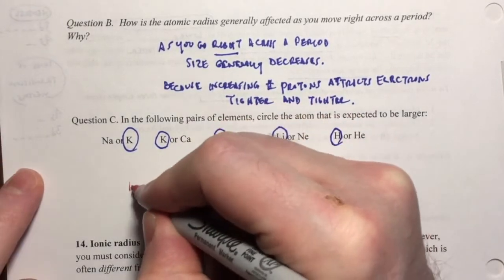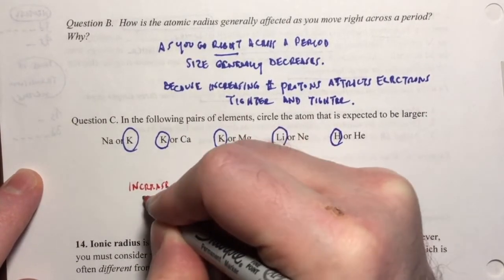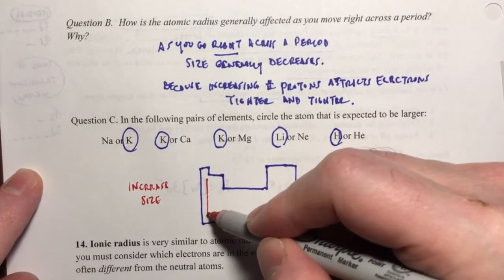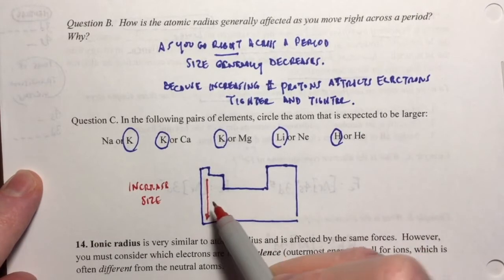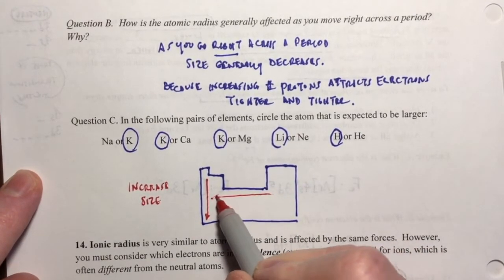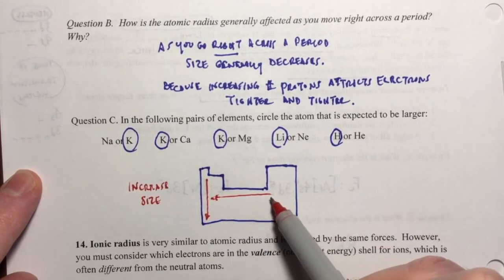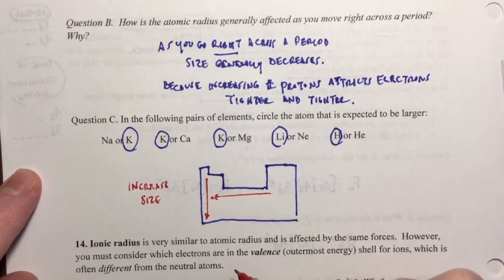And we are going to increase size as we go down a group and as we go left across a period. So remember, we get smaller and smaller and smaller as we go right. So we increase as we go left and down.